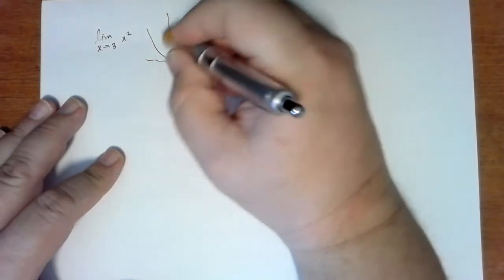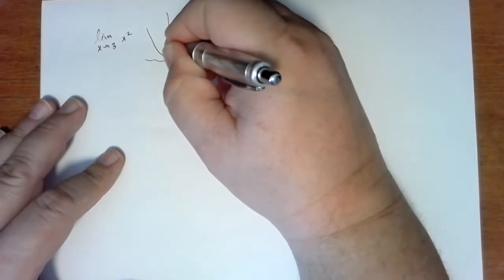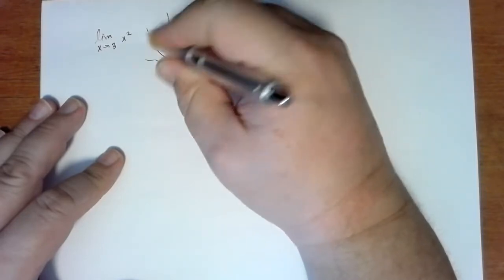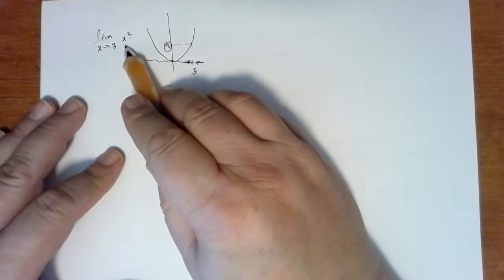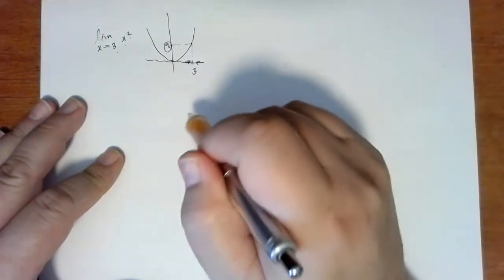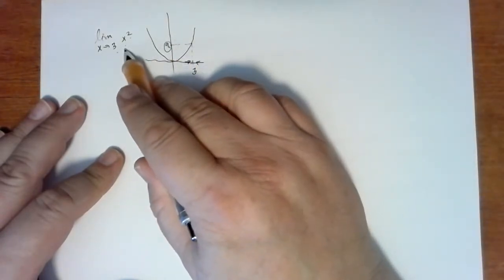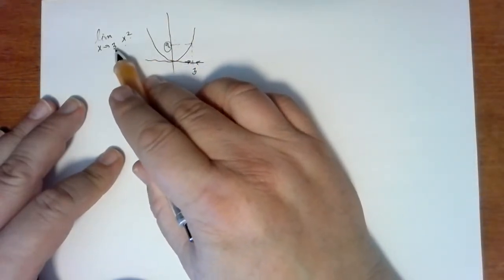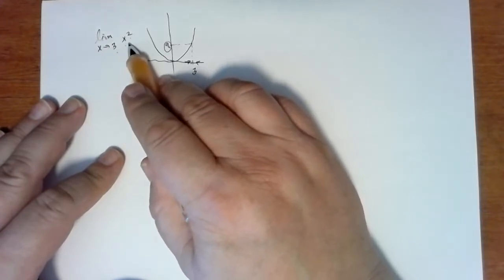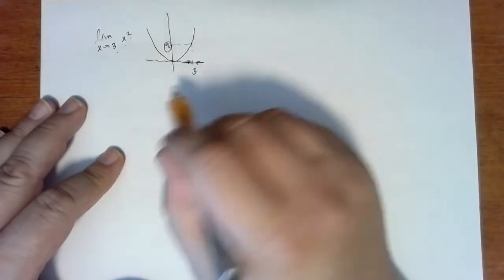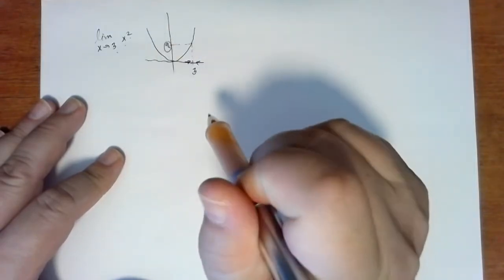this is not to scale, by the way. We already know what this is going to be, right? That's just going to be 9, because if we insert 3 for x, we'll get 3 squared, which is 9. So for nicely behaved functions, if you're trying to compute the limit and you can just substitute in the value and get something defined, then the limit is probably going to be that number.